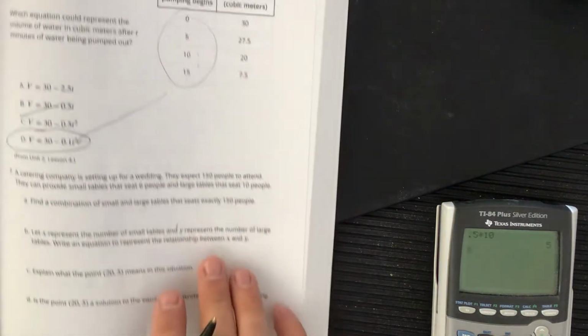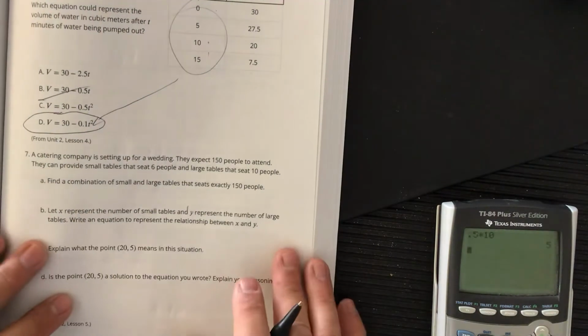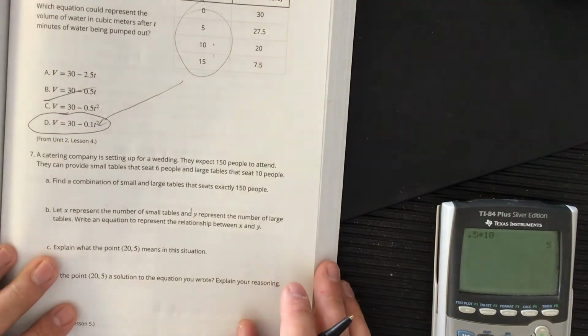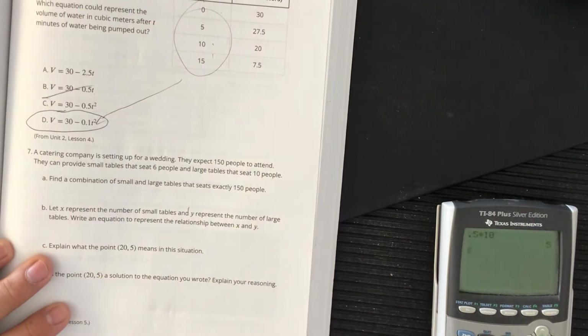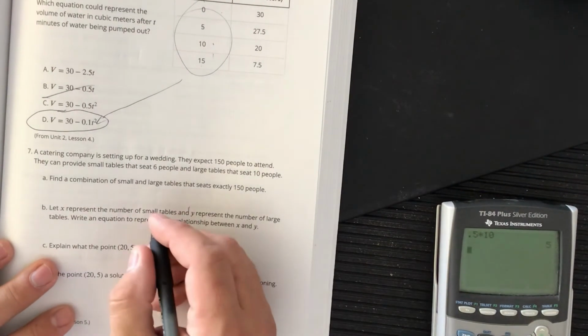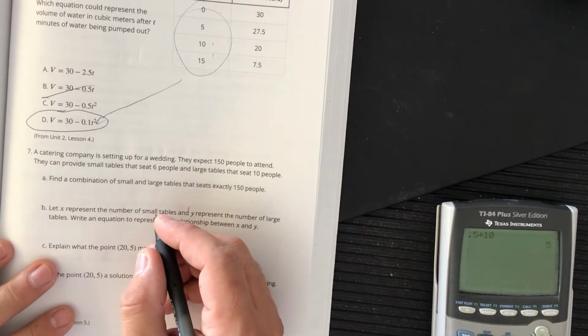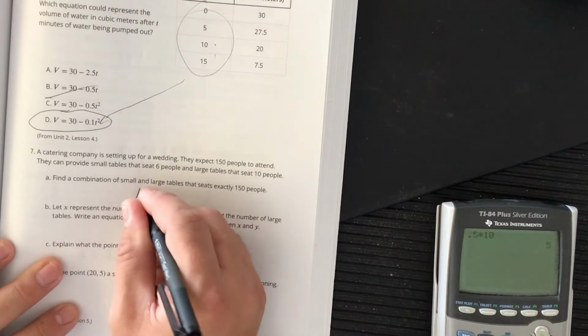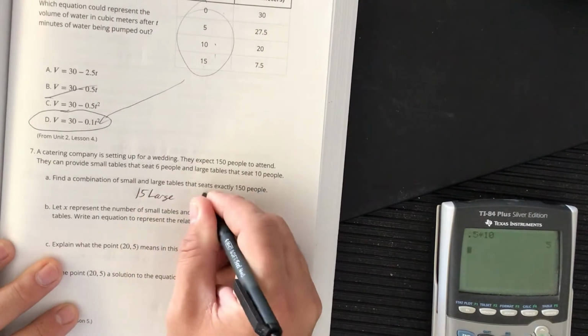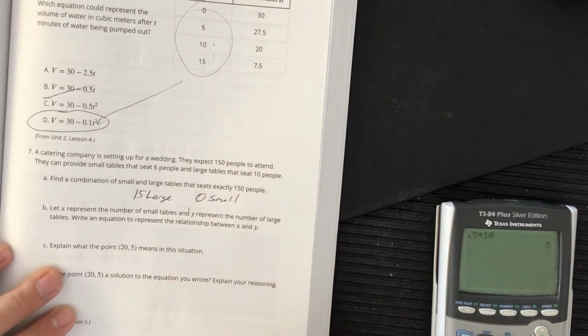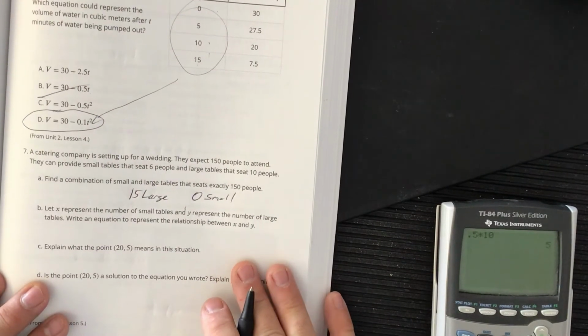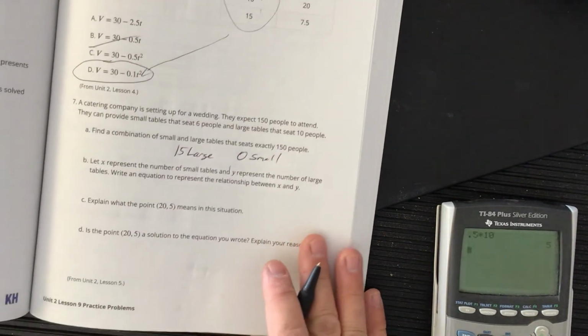Question number 7. Find a combination of small and large tables that will get exactly 150. Timothy? A lot of different answers here. 15 large tables and 0 small. Sure, that'll fit 150. Again, you don't have to have that.